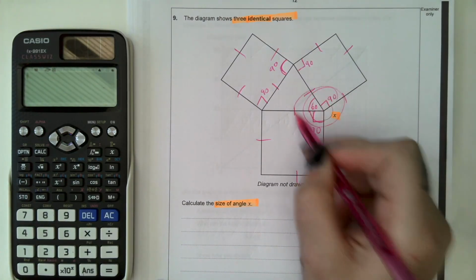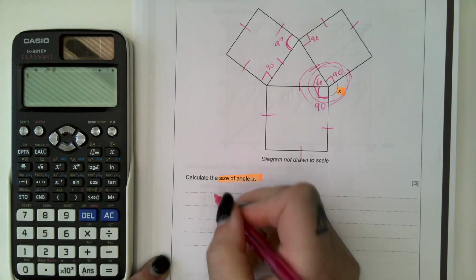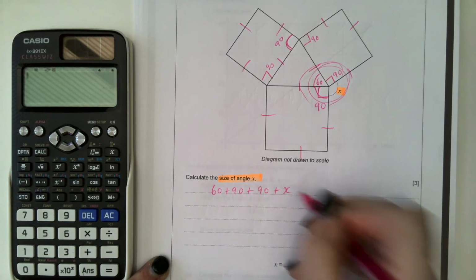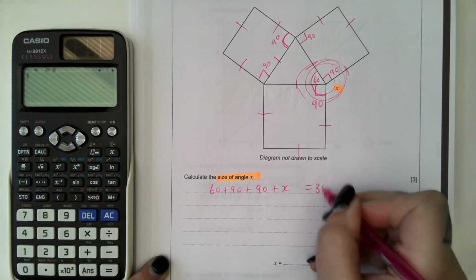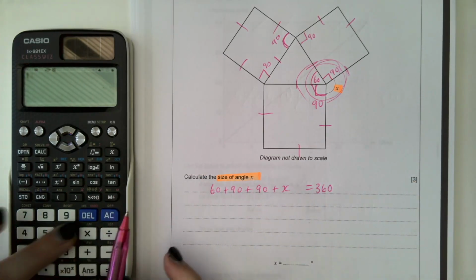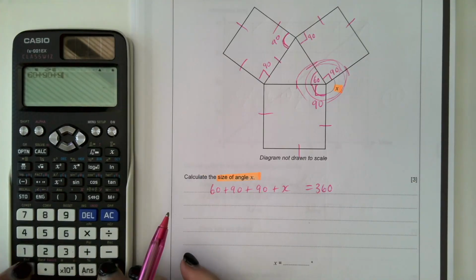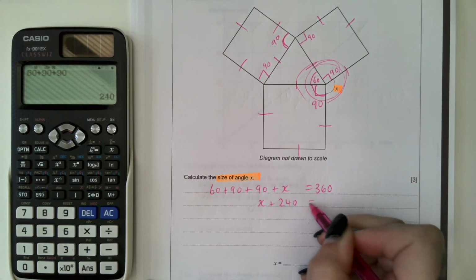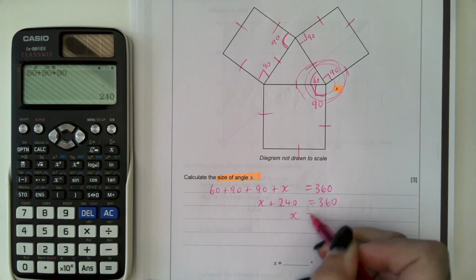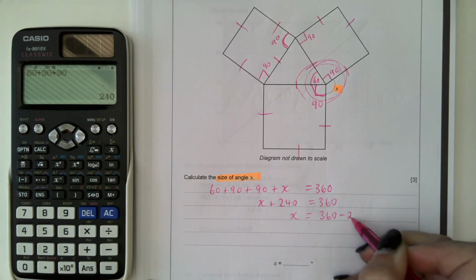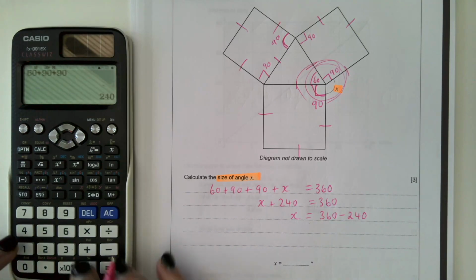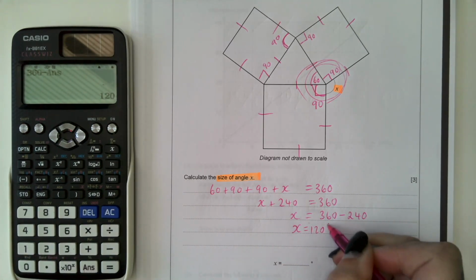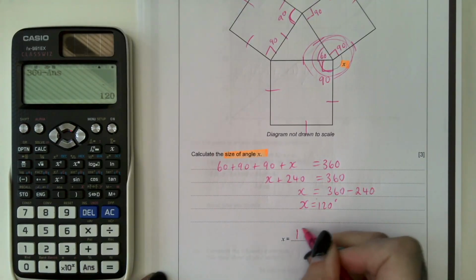Now here we're dealing with angles around a point. So we've got 60 plus 90 plus 90 plus x, and that has to give us 360. So 60 plus 90 plus 90. So x plus 240 equals 360. So x must be equal to 360 subtract 240, which is 120 degrees.